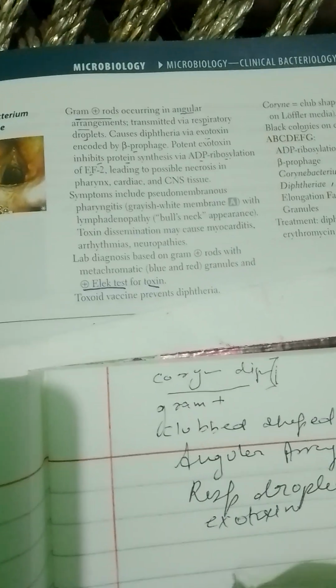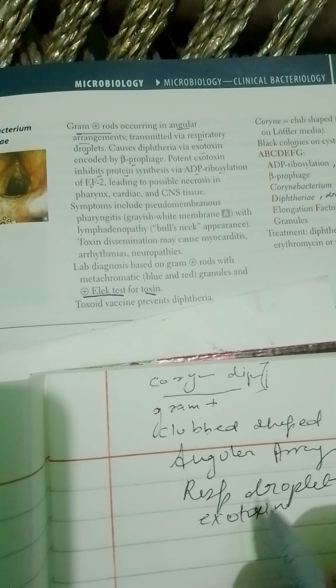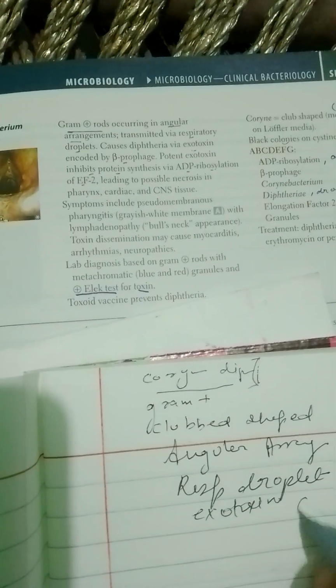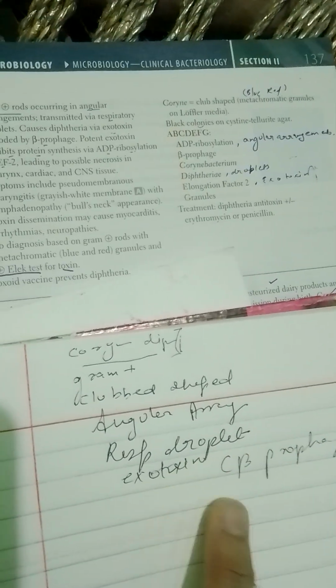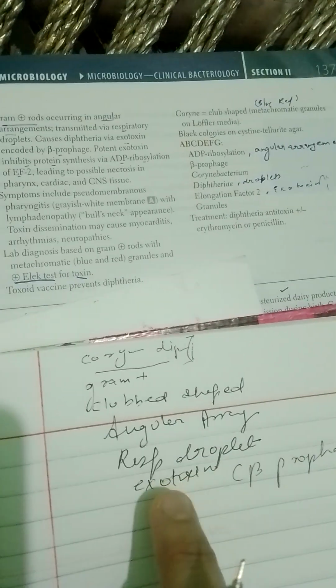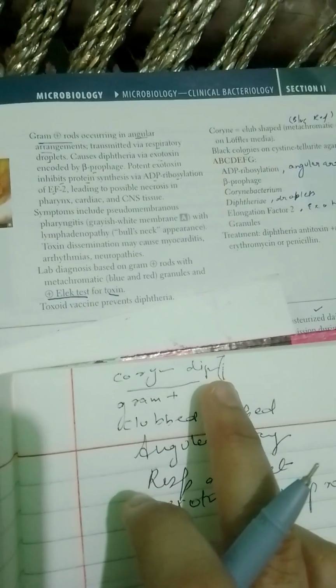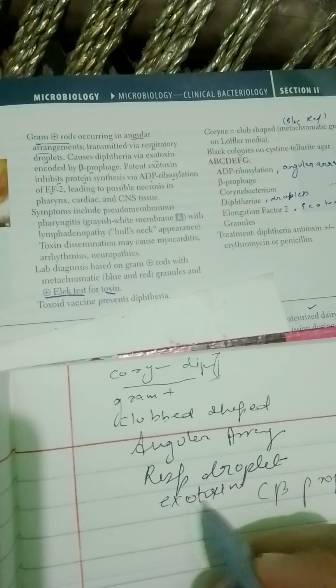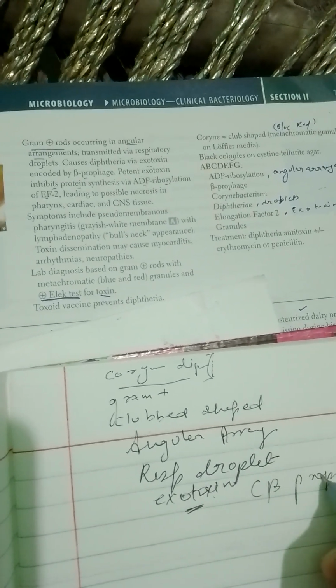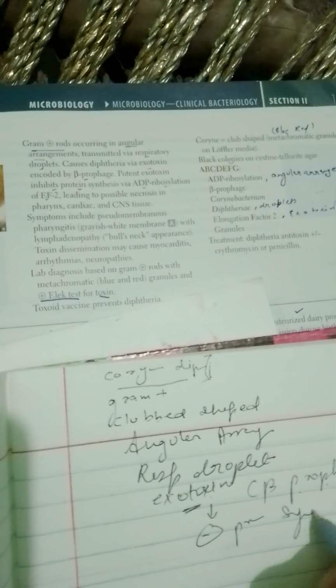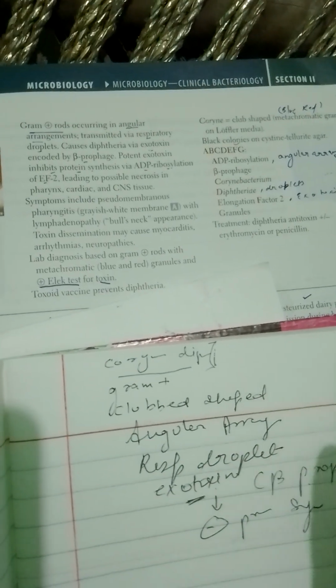This exotoxin is encoded by beta prophage, and it is responsible for the Corynebacterium diphtheriae symptoms. This potent exotoxin inhibits protein synthesis. Other bacteria, for example Clostridium, also inhibit some kind of protein activity, and here also they are inhibiting protein synthesis.